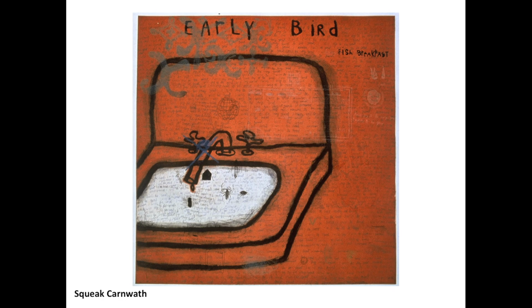This Squeak Carnwath painting here balances color through distribution. Again, if you look, the colors are pretty limited. She has a bold red, black, white, and a tiny bit of blue and gray here and there across the piece. But they seem unified. They seem to balance themselves out. The white and the black, for example, serve as opposites. And the red is a rich color, which frankly always goes great with black.